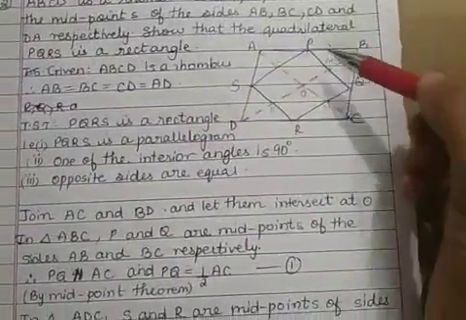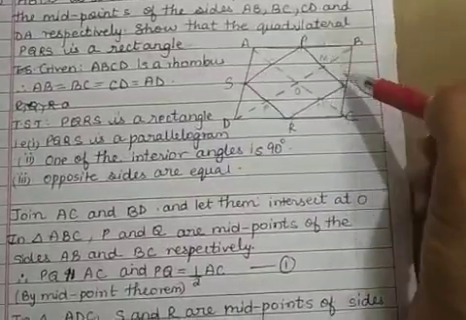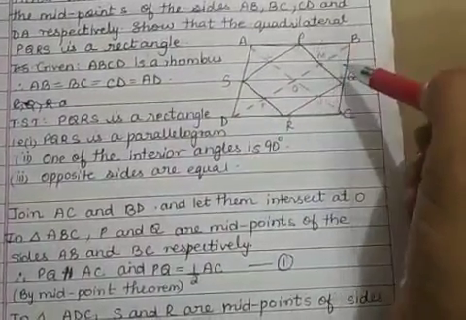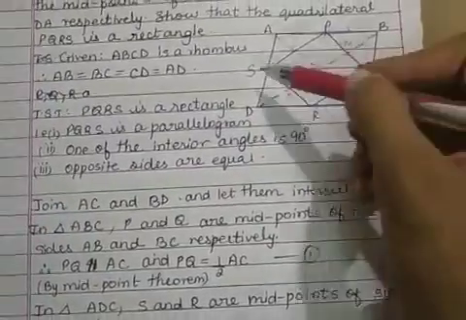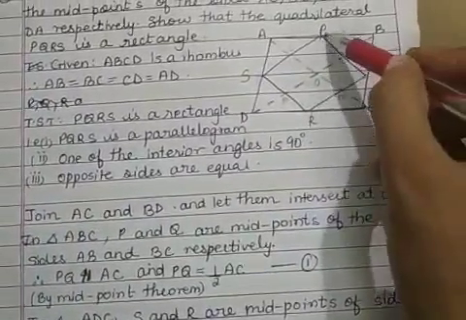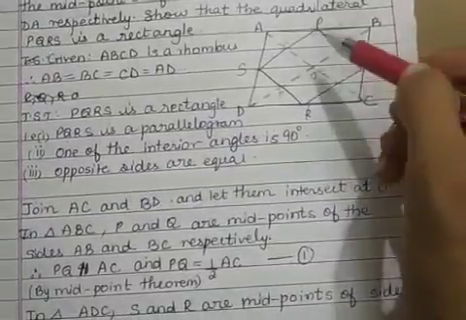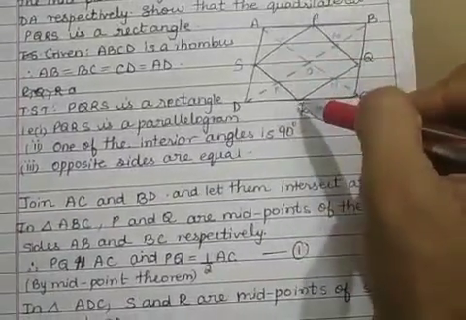Now let us show that PQ and SR are parallel.